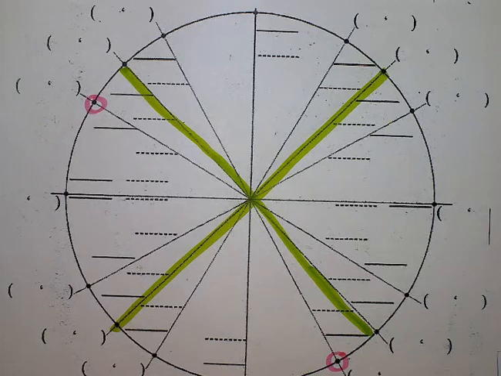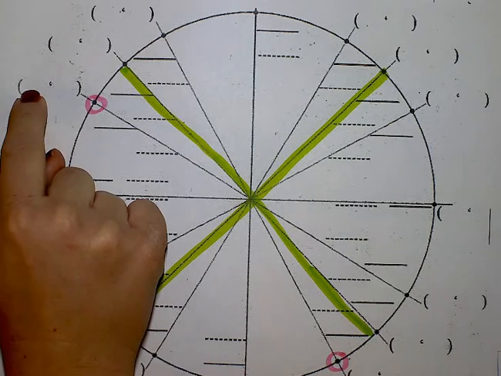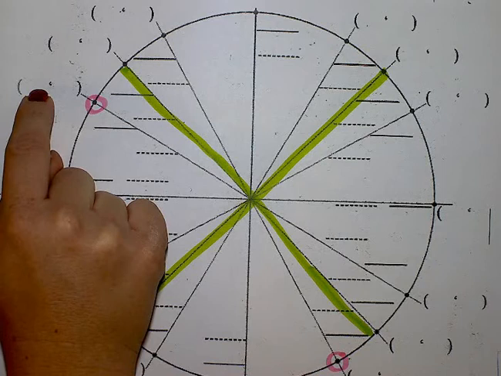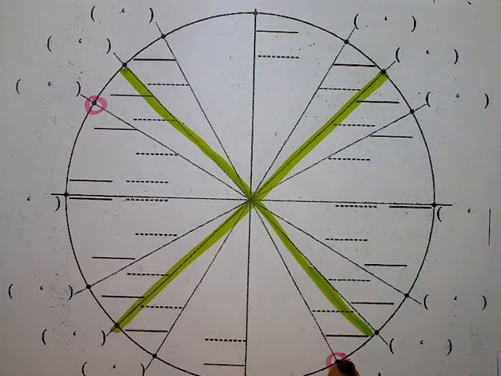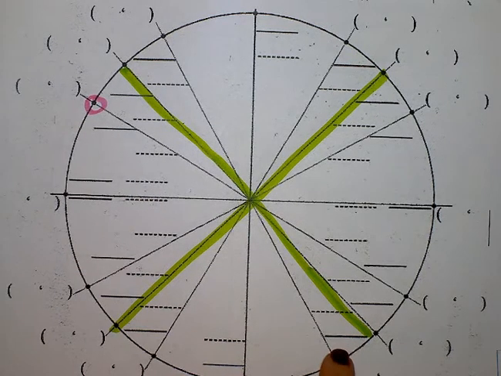CBS, cosine before sine, CBS. So here's my cosine. What is this number? It is negative radical 3/2. Turn to your partner. What is the sine of this position? What is the sine?